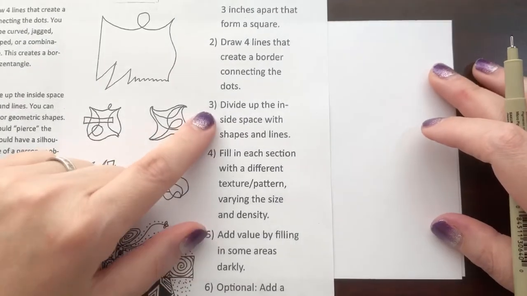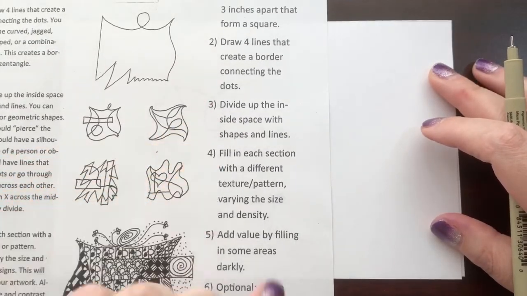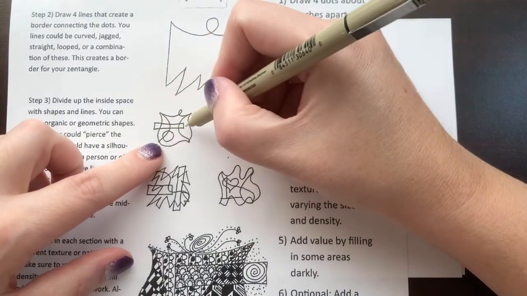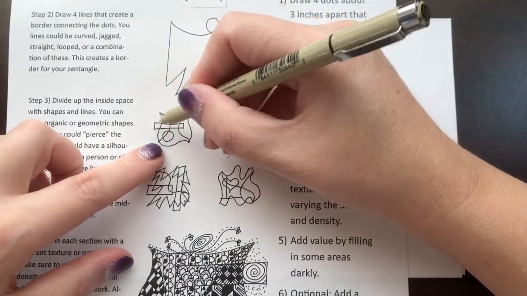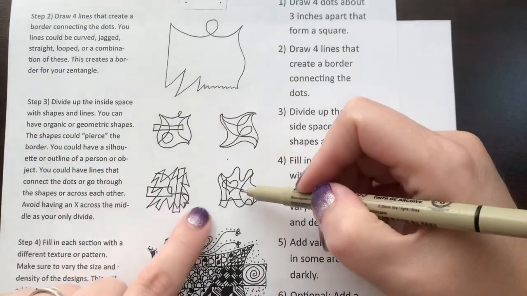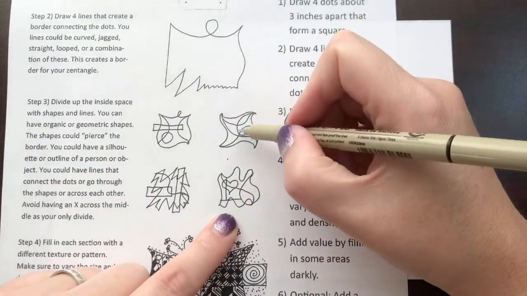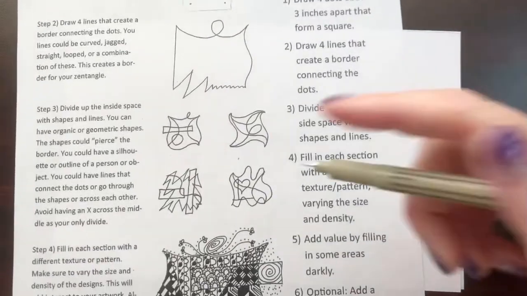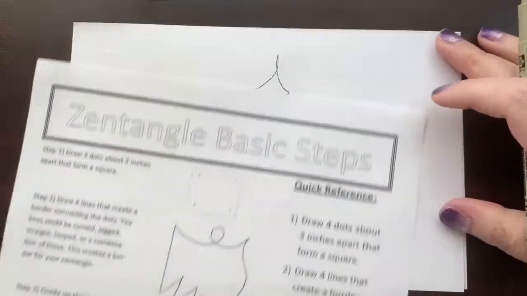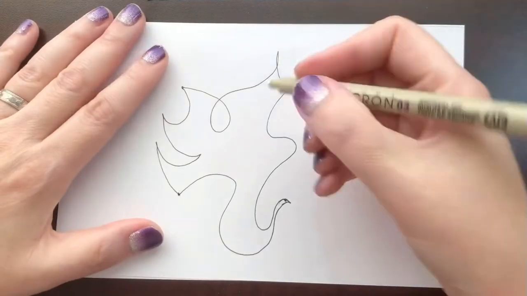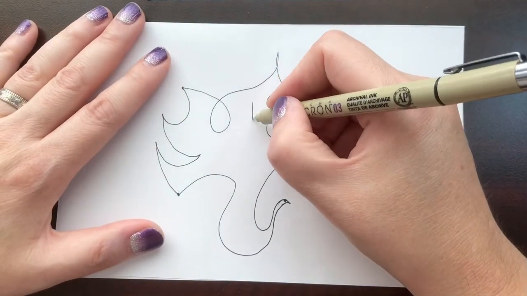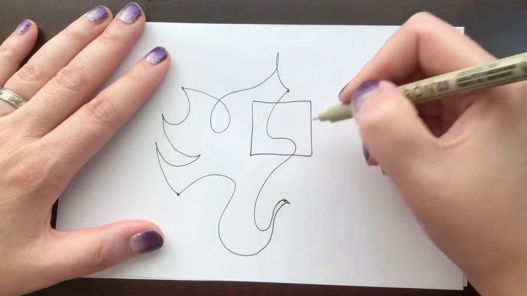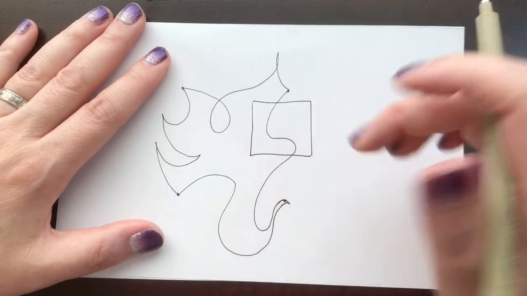So the next part is divide up the inside space with shapes and lines. So you can see here, like I use a circle, I use recognizable shapes. So I use a rectangle and a circle. You can do a heart, or you could just add on extra lines, or you could do a combo of those. And you can have some of the shapes break the outside area. So maybe for me, I'm gonna do a square right here. So I'm gonna have mine break the outside edge, so it's gonna come out.